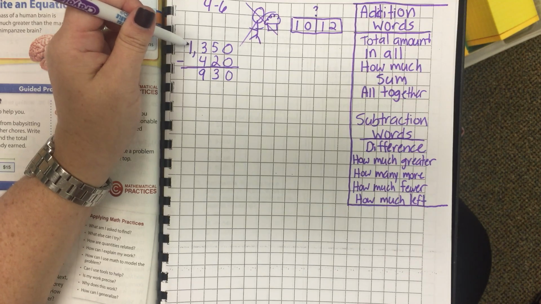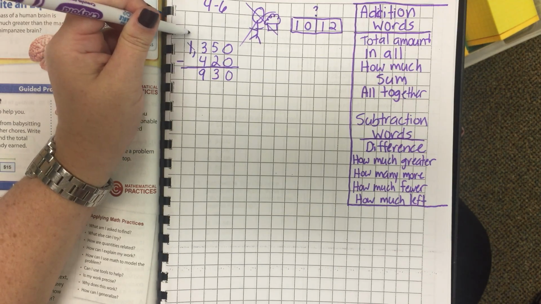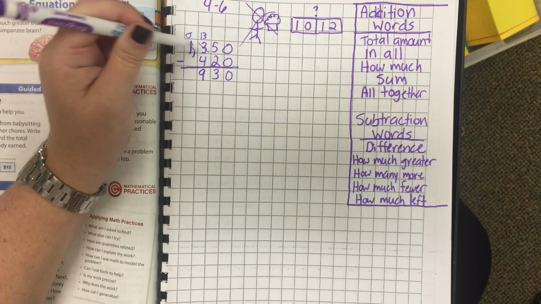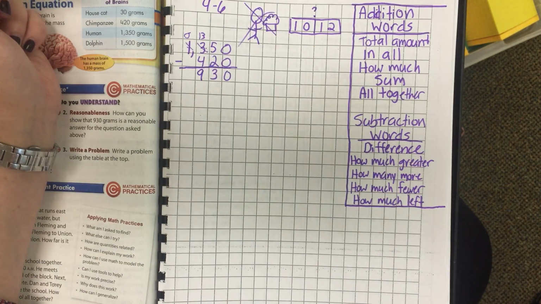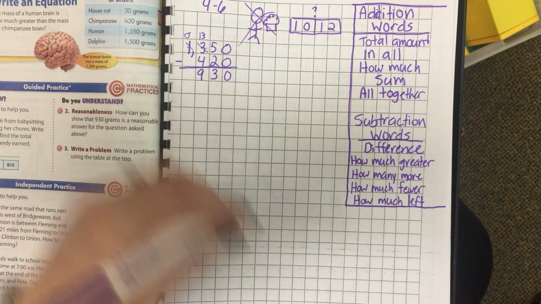Because remember, there's no point in regrouping, taking the 1 and making it a 0 and making this 3 a 13. There's no point. I've already got a 13, so I just look at it as 13 minus 4. If I can cut some corners and make things go a little quicker, I'm going to do it.